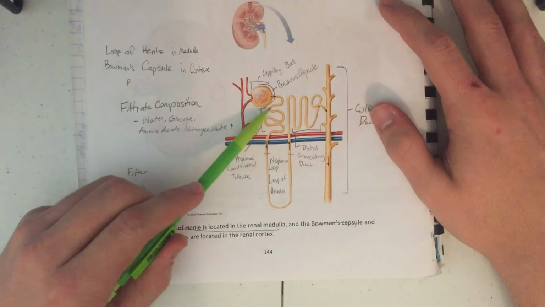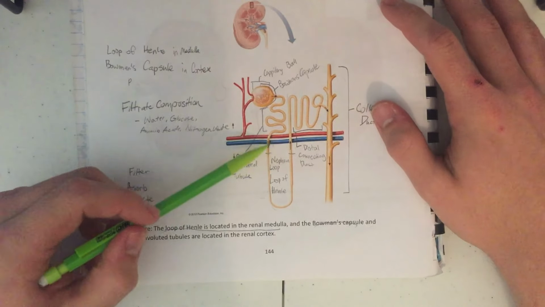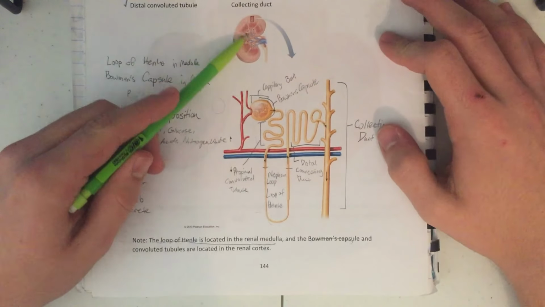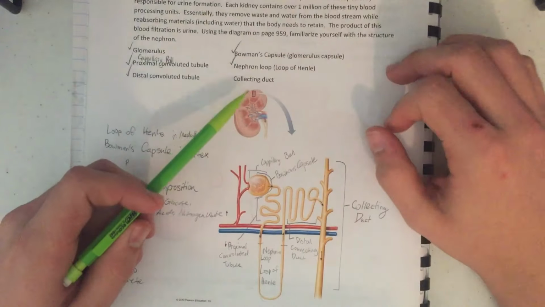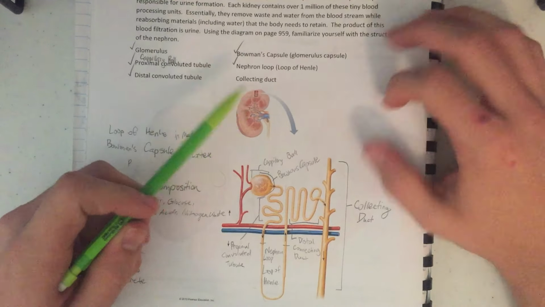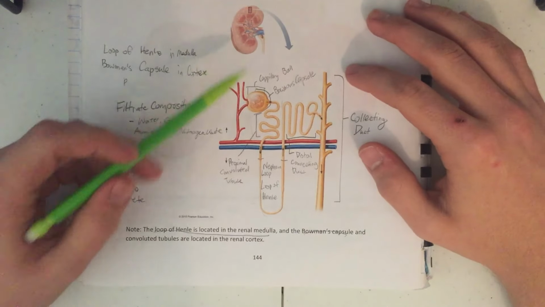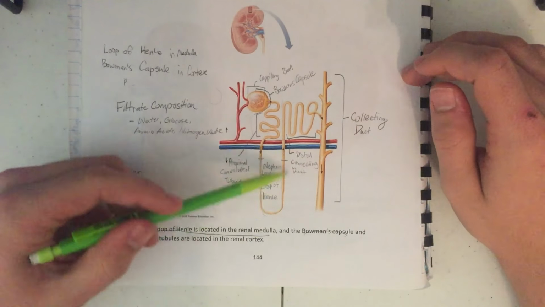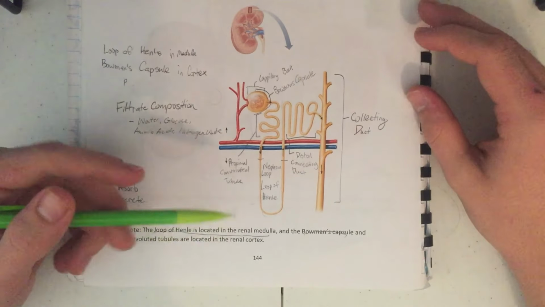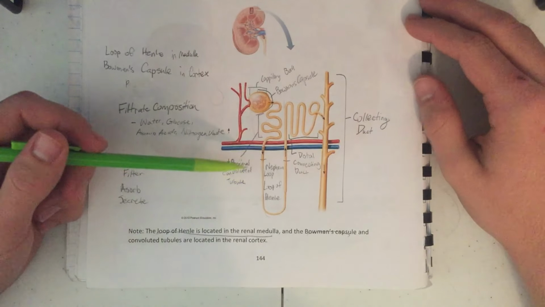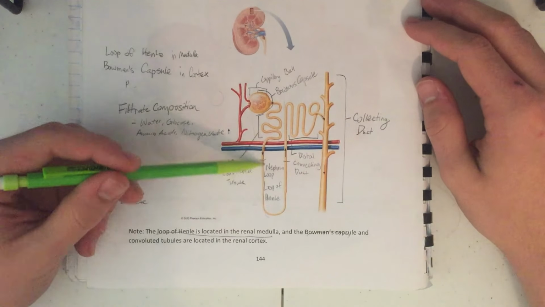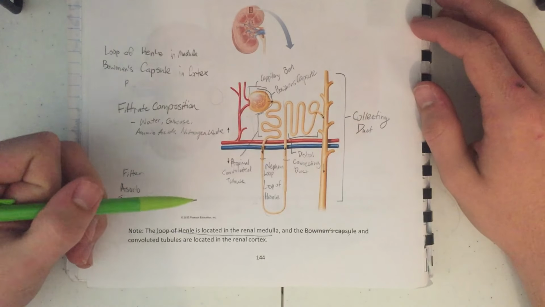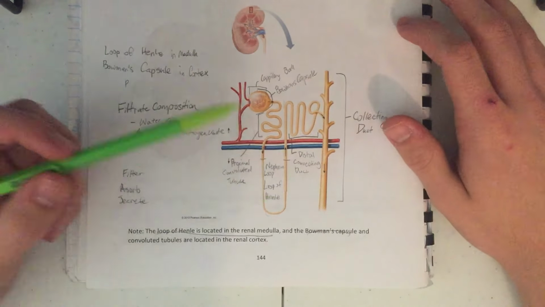Then after the proximal convoluted tubule, it moves down to the loop of Henle. This loop goes down into the renal medulla, the pyramids, and this part is very salty to bring out water. In this part of the loop, the ions and electrolytes are drawn out, making the medulla hypertonic, so the water comes out of the loop of Henle too. We get a lot of water reabsorption, so that we don't have to drink as much water throughout the day.